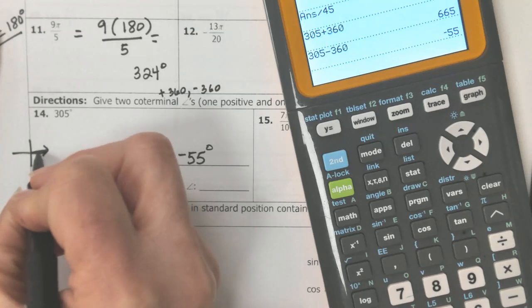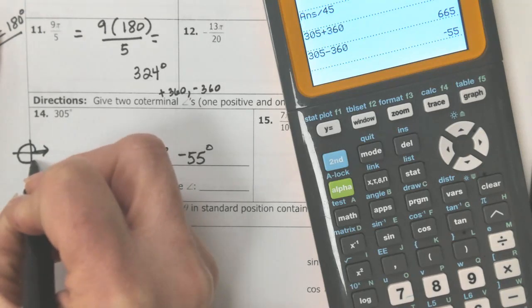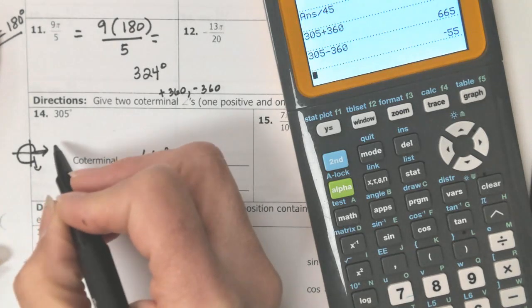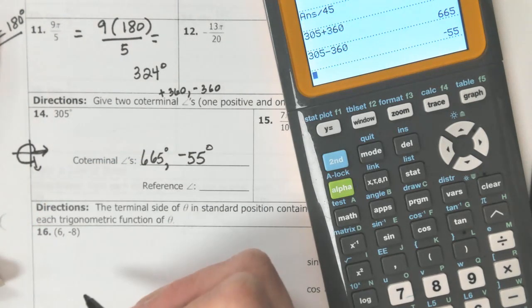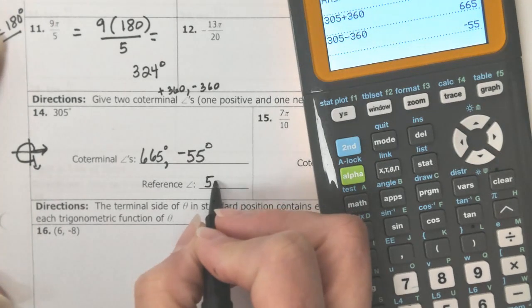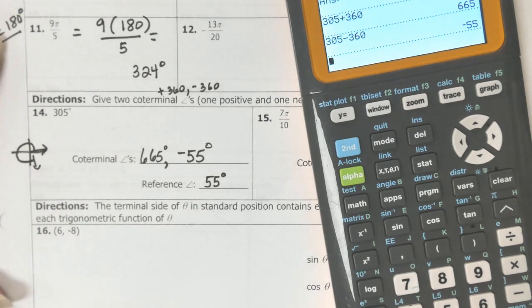Now, reference angle, because this is a 305, and if you were kind of thinking about where 305 is, it would start over here and kind of swing this way and be somewhere in here. How far is it from being 360? 55 more, right? So the reference angle to this one is 55 degrees.